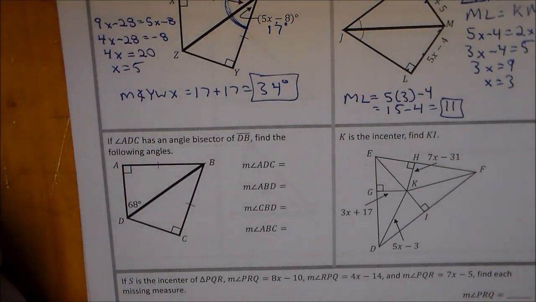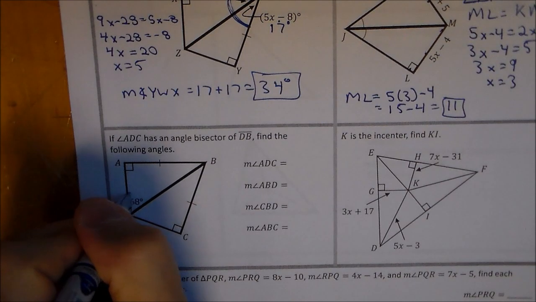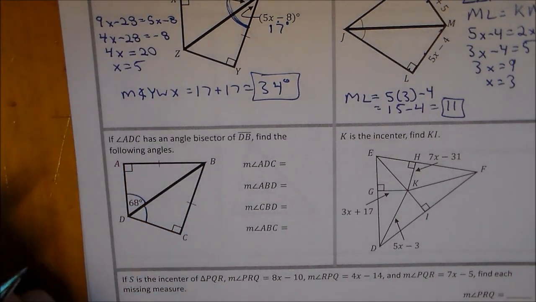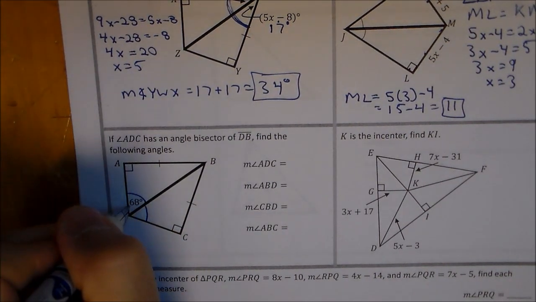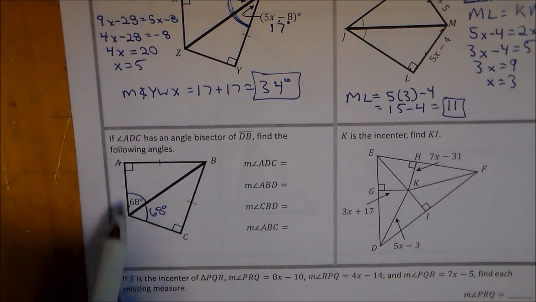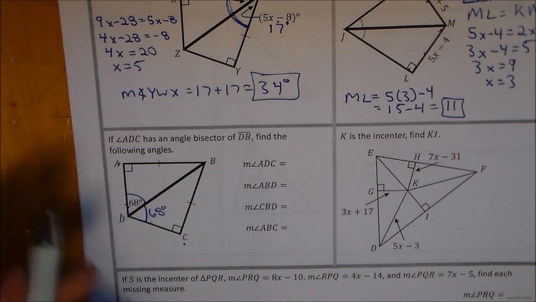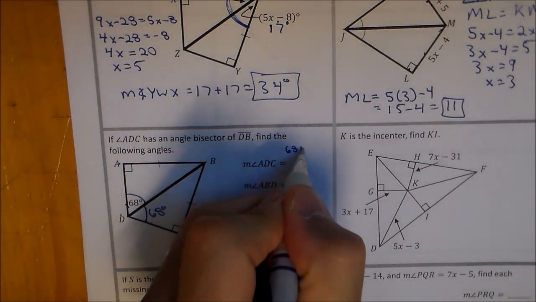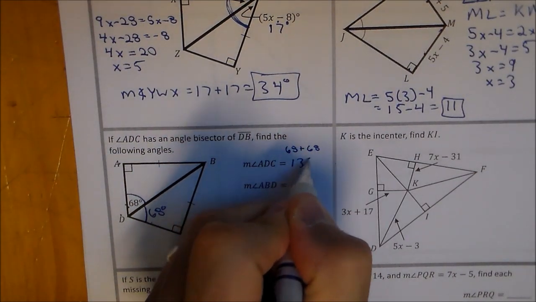Moving down, we have angle ADC has an angle bisector of DB, and we need to find the following angles. So this is a bisector, so those are both congruent. And so if this is 68 here, we're also going to put a 68 there. So ADC is 68 and 68, which is 136.